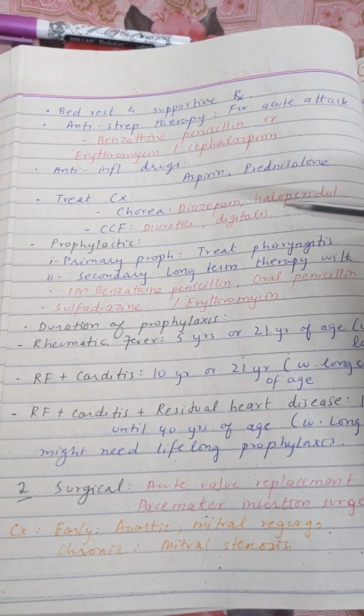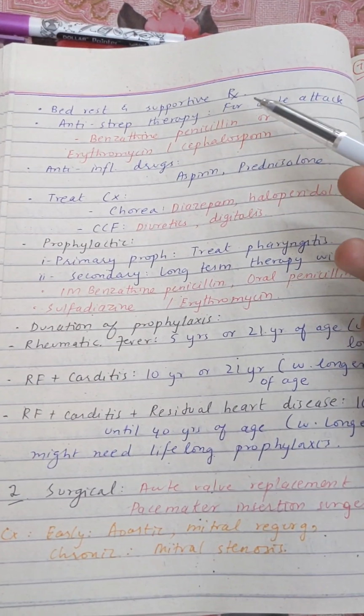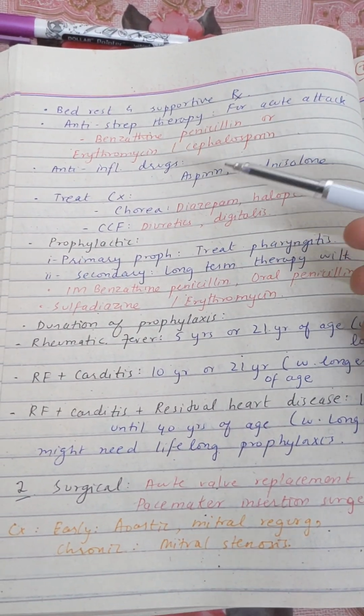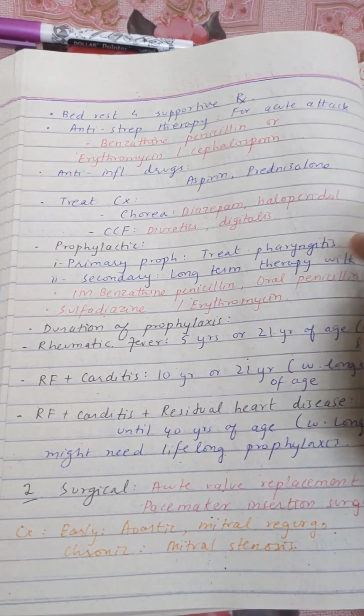So these are the general management options that we need to do in the child, or the medical options that we can do: anti-streptococcal therapy, anti-inflammatory drugs, and treatment for various complications. Now, a very important thing here is prophylactic therapy.